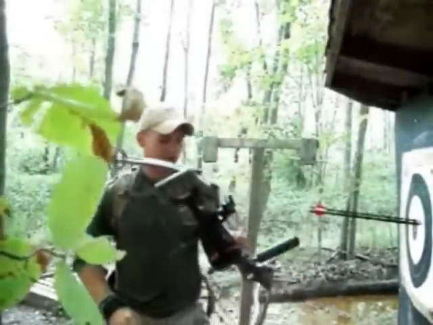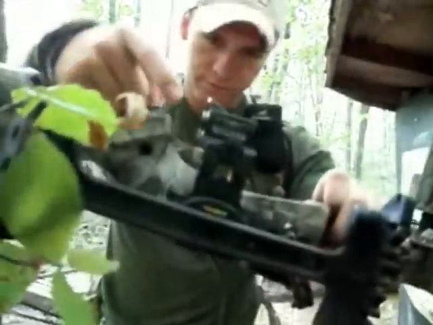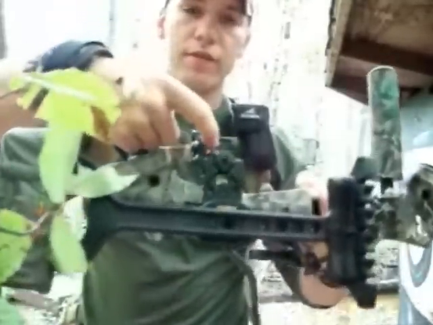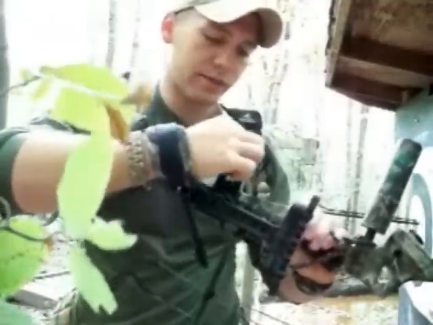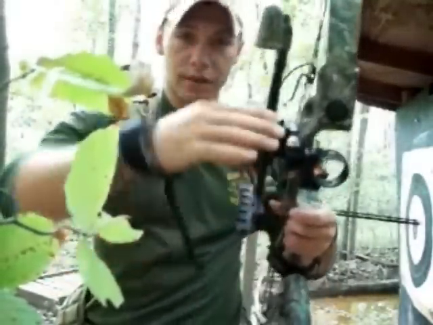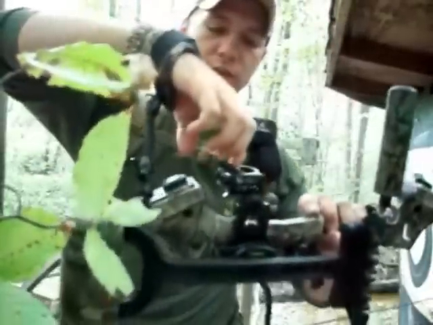Alright guys, like what I was talking about earlier, this side, my 3-pin sight, if you can see here on the right side, you have your pins and then you have your screws. You're going to take an Allen wrench and screw in, and that's going to loosen up your elevation, your up and down. You can slide each pin individually up and down.